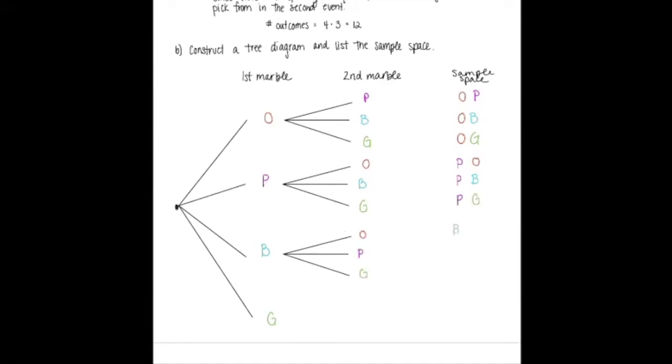So the points in my sample space all start with blue, and then orange, pink, and green. And then we've got one last possibility. Green goes first. I can select orange, pink, or blue. So our G comes first, and then orange, pink, blue. Right. And if you count these up, that's 3, 6, 9, all 12 points. So 12 possible combinations.